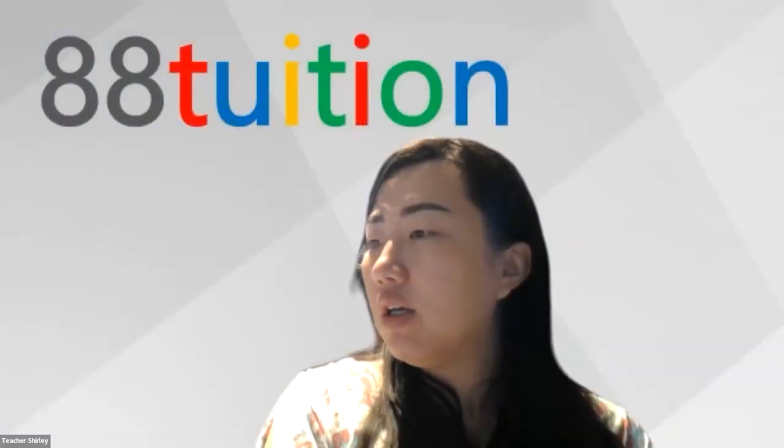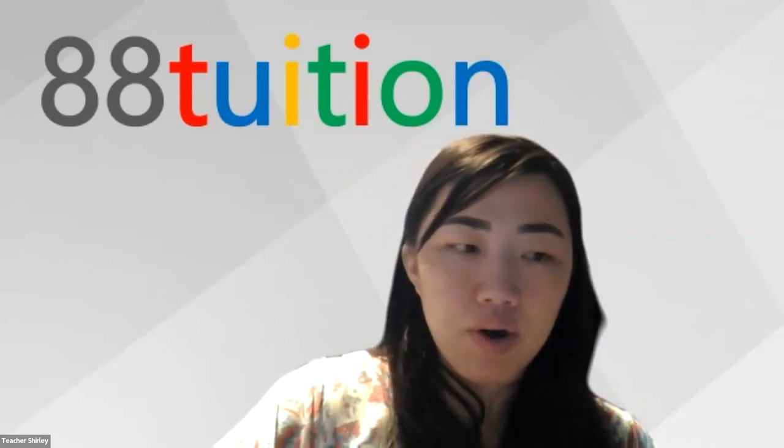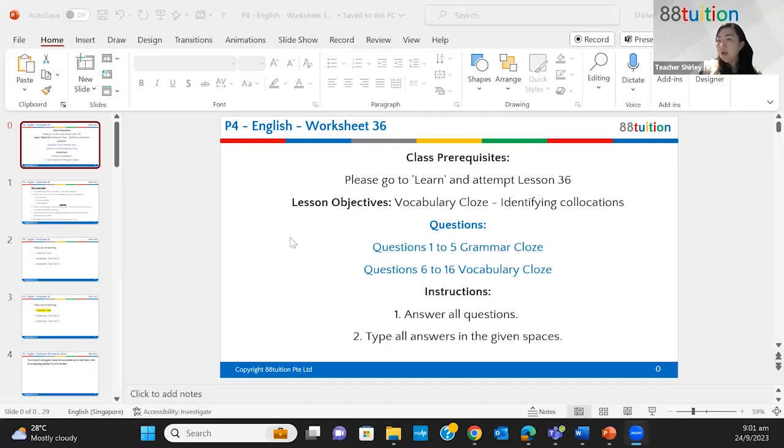Okay. Yeah, basically today is focusing on grammar cloze as well as your vocabulary cloze. I would say that the format is slightly different from PSLE because the number of questions is very few. Okay, but because you guys are still in Primary 4, they tend to give you shorter passages. But eventually you still need to be ready for your PSLE English.